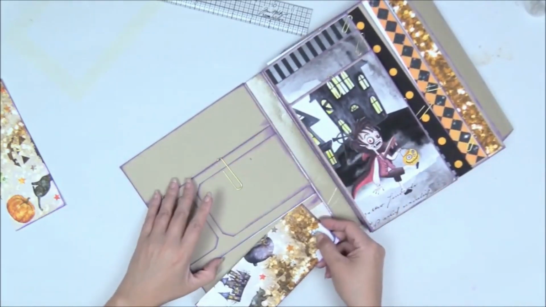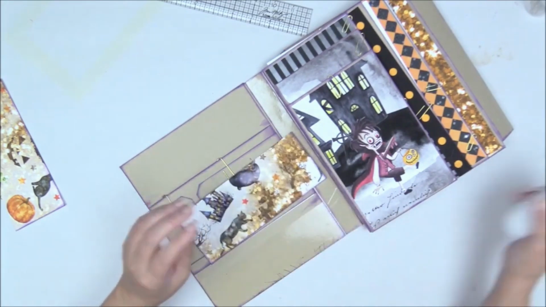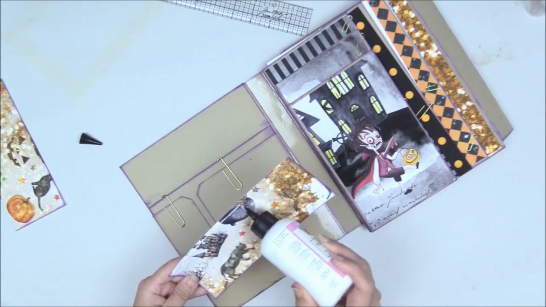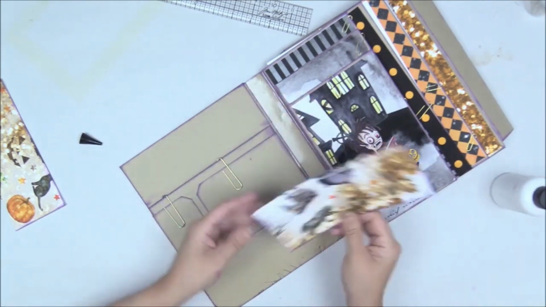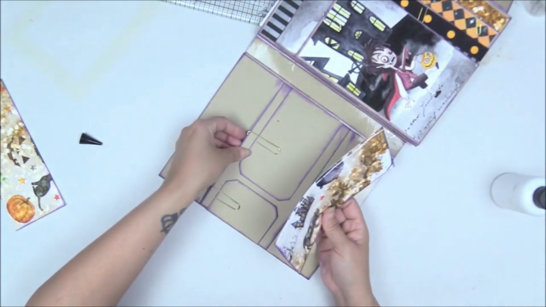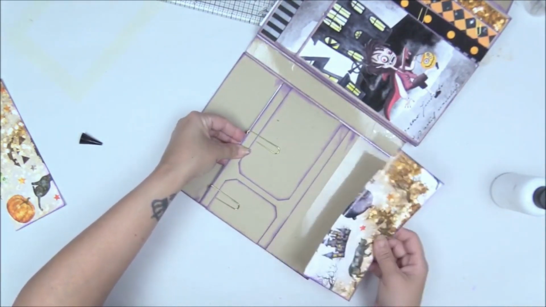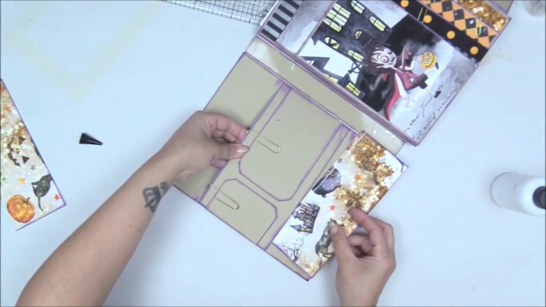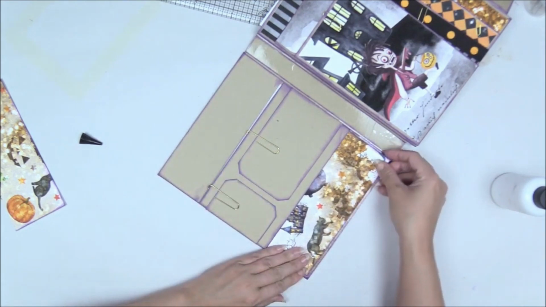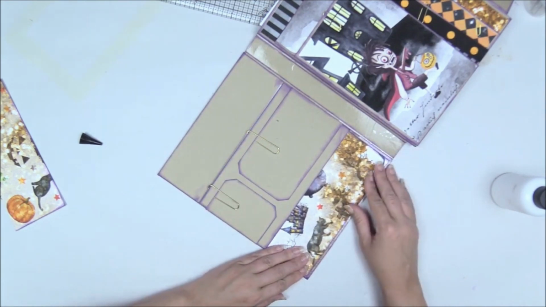This one's going to go underneath, okay? You're going to put the glue right along the edge. Very little glue, please, so there's not too much oozing. Like that. And you want it in there so you know that you're lining it up properly and you're not going to see any white paper.